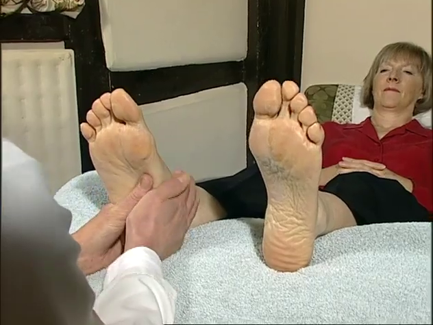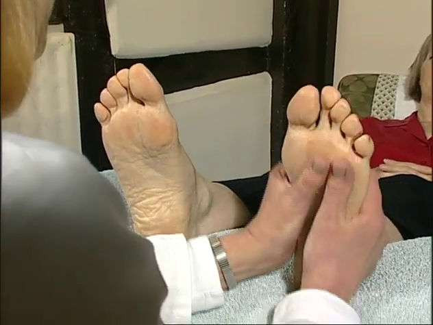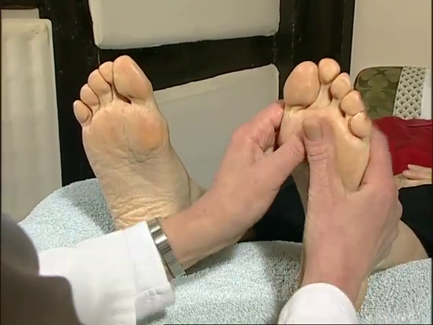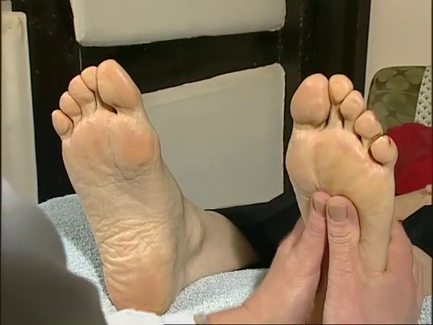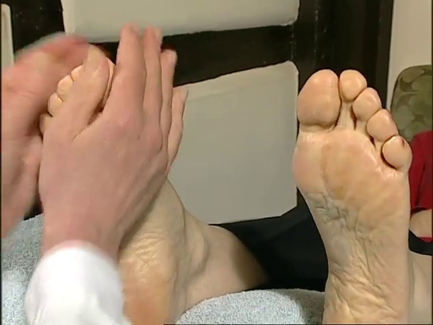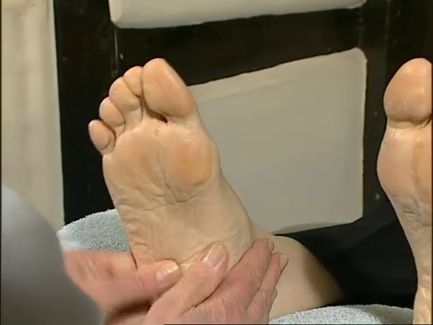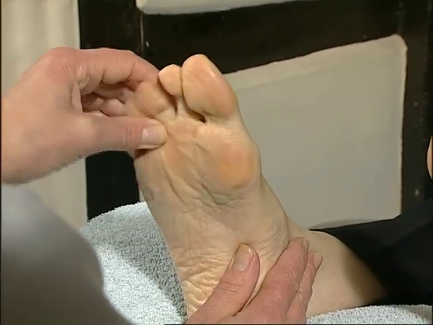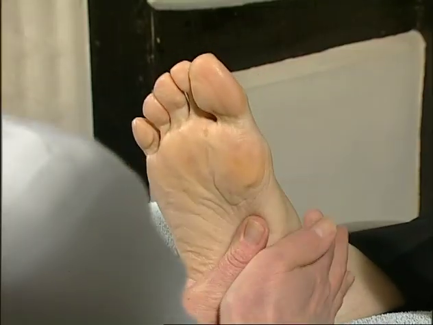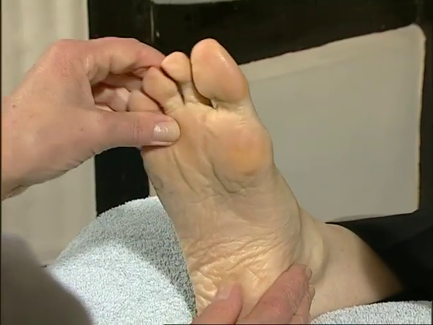As you apply the talc, apply a bit of general massage to the foot to enable the patient to get used to you touching their feet. It will also help to warm up the feet if the feet are a bit cold, and it will also start to help the patient to relax.